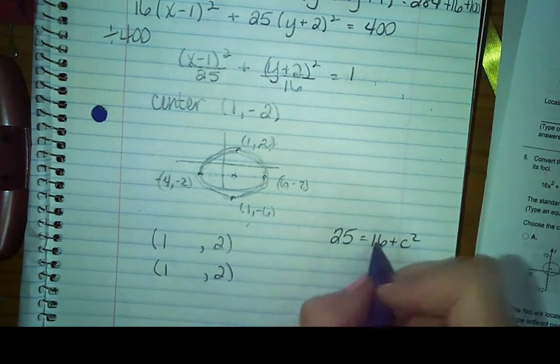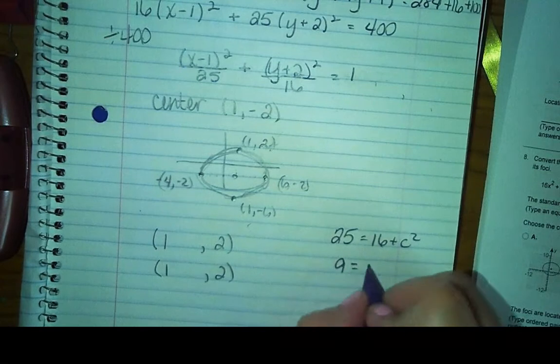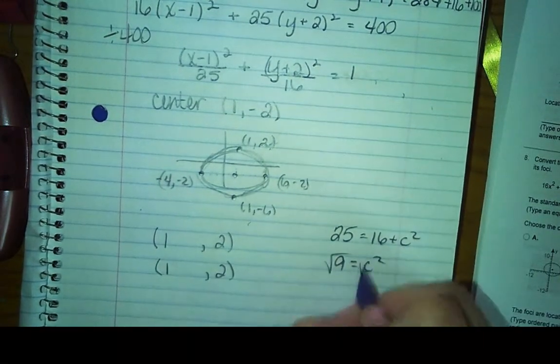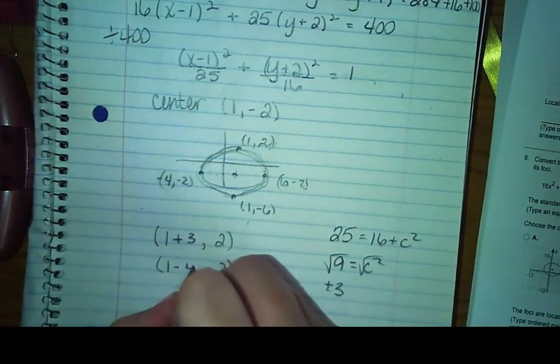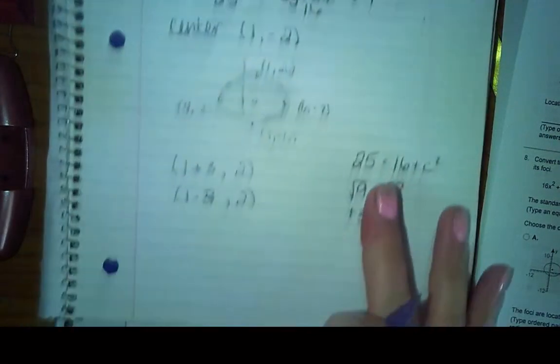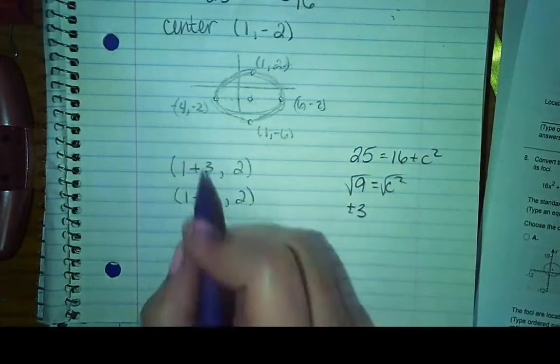So subtract 16, I get 9. So take a square root and I get plus or minus 3. So this is going to be a plus 3 and that's going to be a minus 3. On this one, well, on the previous one, I had scary roots. Well, this I know how to do.